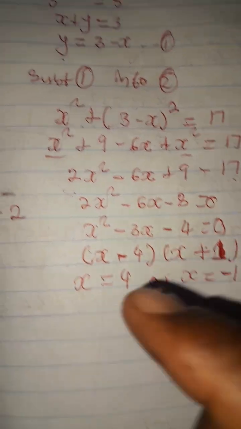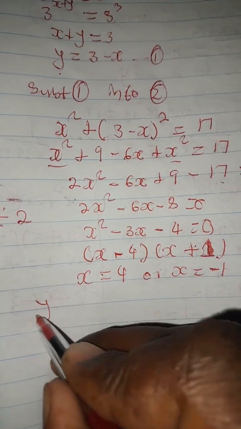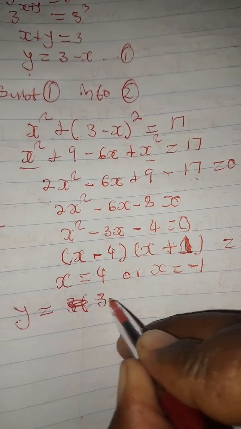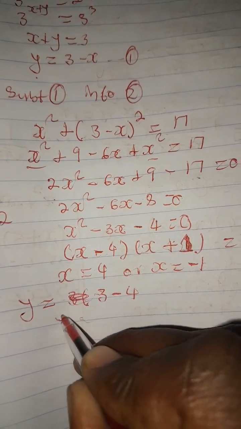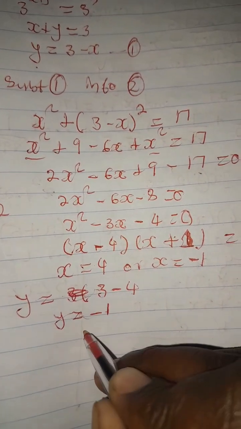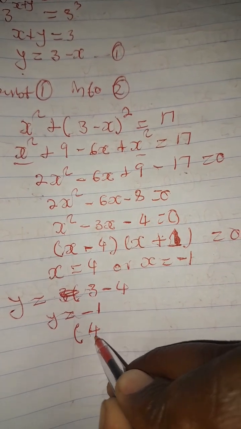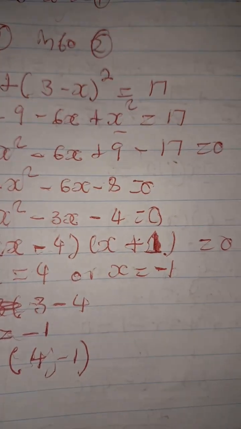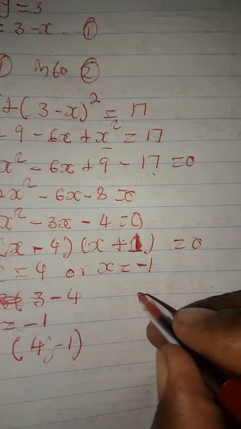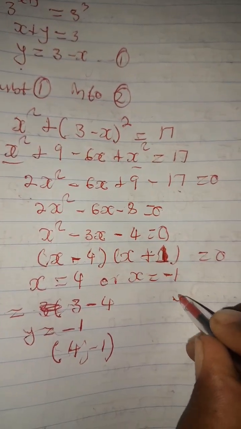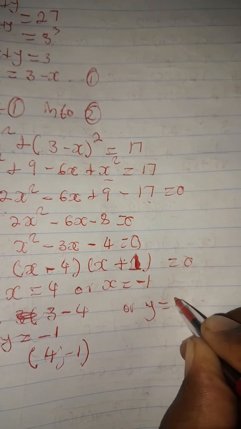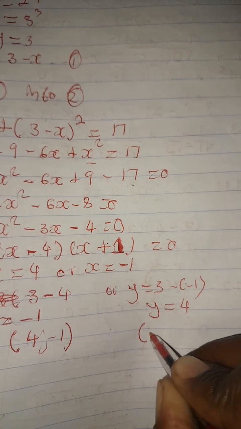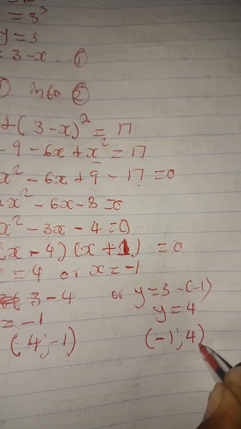Okay, we are not done. Then we need to go back to equation 1 so that we can find y. Where you see x, you replace it by 4 in this case. 3 minus 4, that will be minus 1. In other words, the first coordinate will be 4 and minus 1. Remember that the solution for a simultaneous equation is at the point of intersection. That's what you should always remember. Then let's go to the second one. 3 minus negative 1. That will be positive 4. So we have minus 1 and positive 4 in this case.